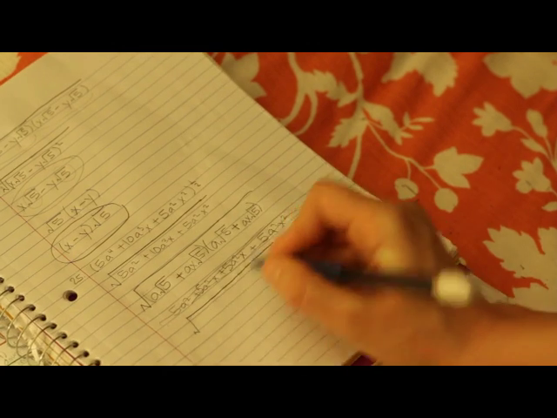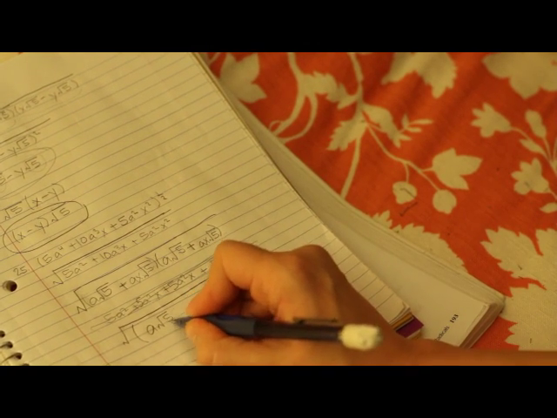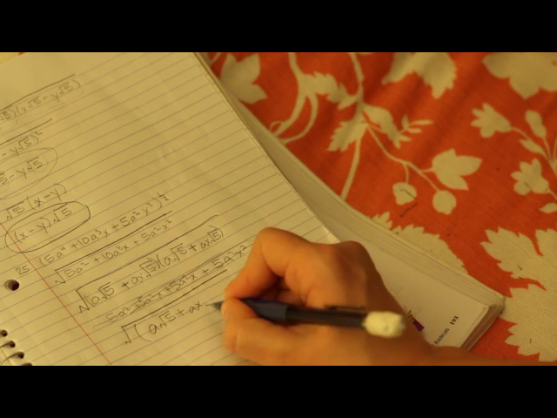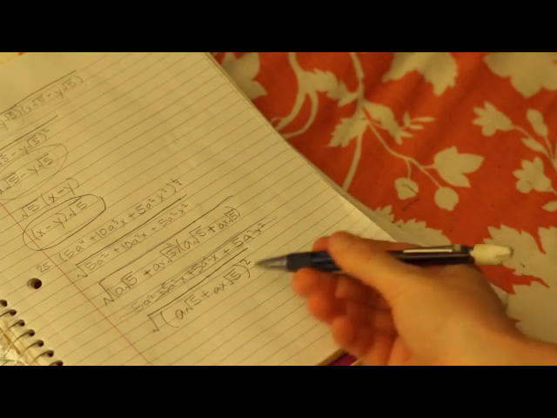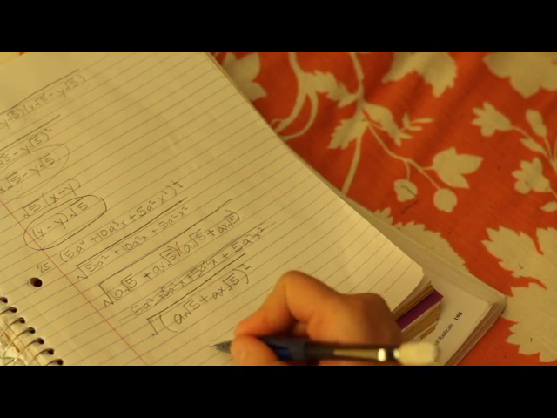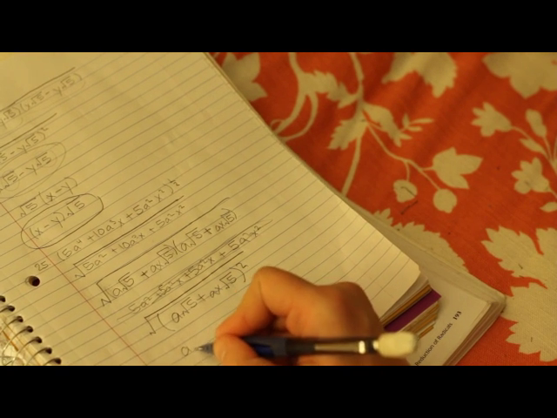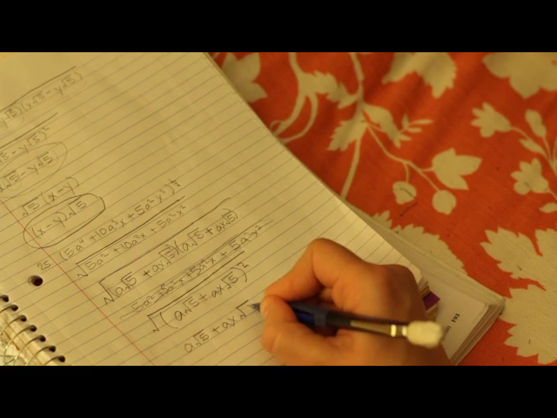So under my root, I'm going to write a times the square root of 5 plus ax times the square root of 5 squared. Now that's easy. I just take it out of the root and it becomes just the base. So my answer is a times the square root of 5 plus ax times the square root of 5.